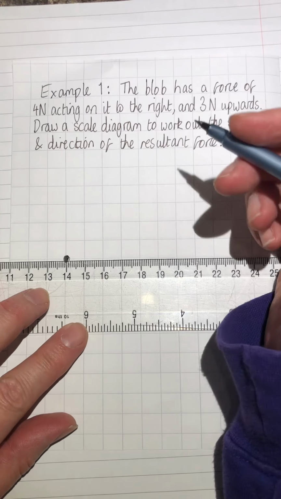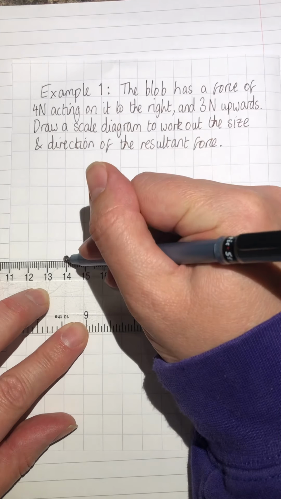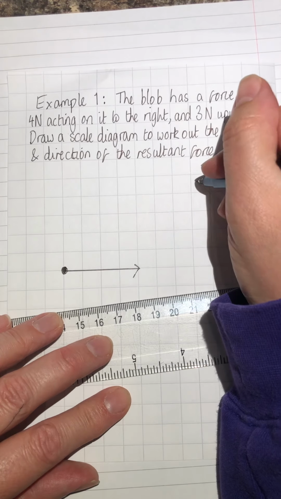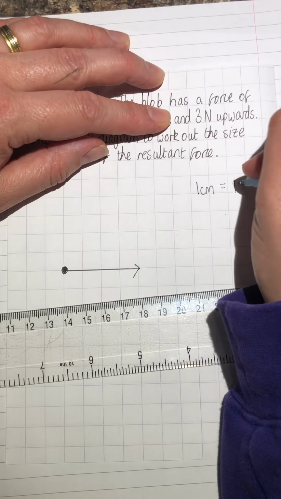So 4 newtons to the right, so I'm drawing a horizontal line 4 centimetres long to the right. I'll just note my scale down there. 1 centimetre equals 1 newton, in case I forget. And then I've got these 3 newtons upwards, so I draw a vertical line 3 squares up with the arrow on the end to show it's a force. So there's my free body diagram, and I'm going to complete it to work out the resultant force.